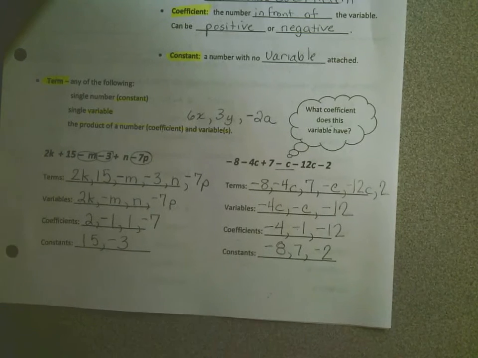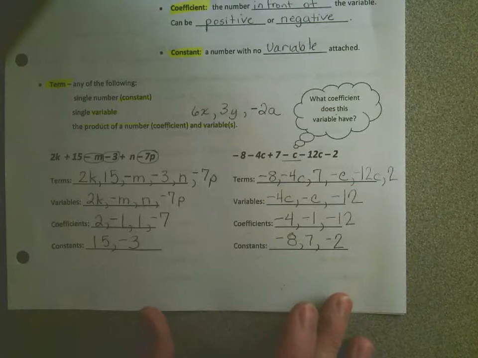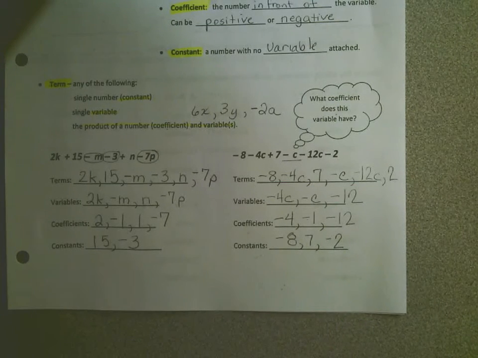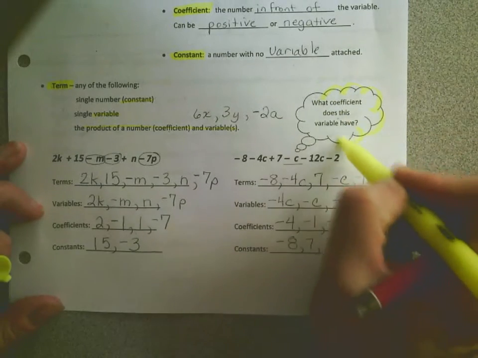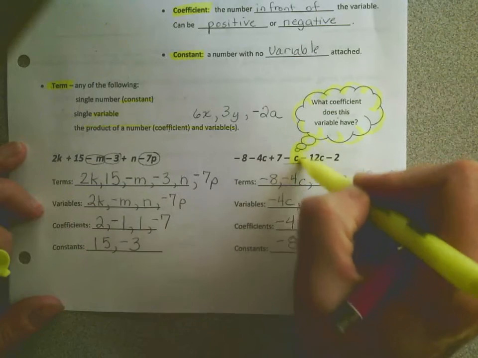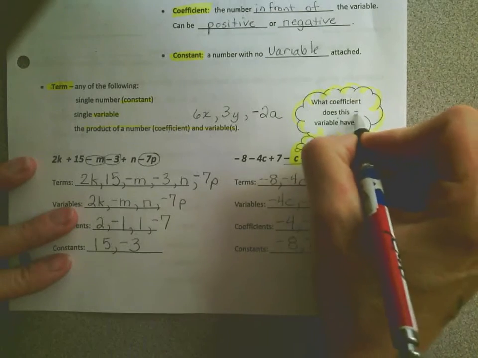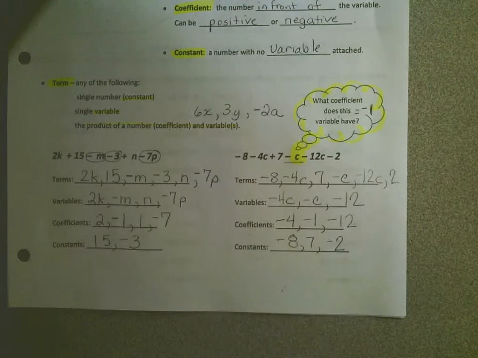All of this is going to get uploaded, so if you're having a hard time getting ahead of me or getting behind me. By the way, what coefficient does this variable have? Amy, go. Negative 1. She's right. It is negative 1. Flip to the back, my friends.